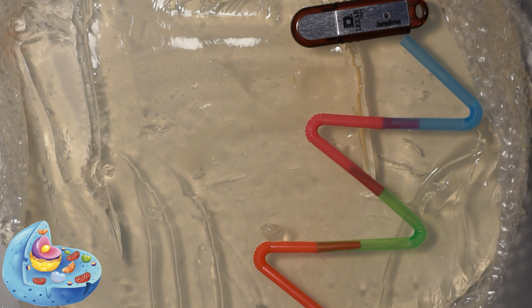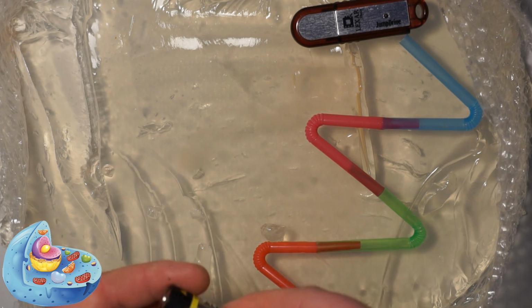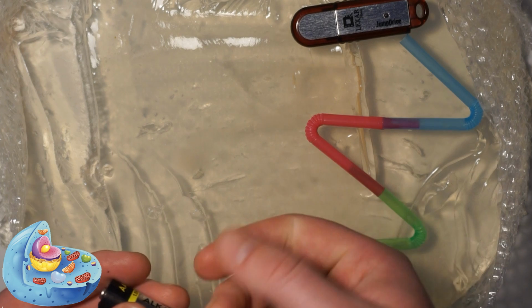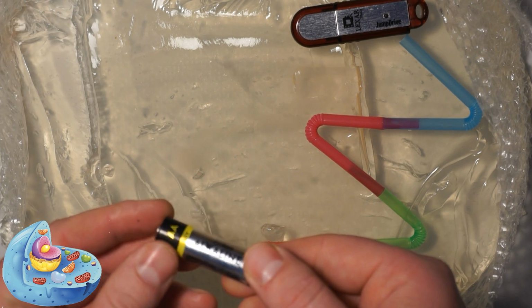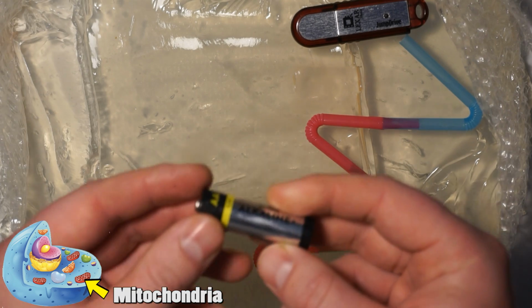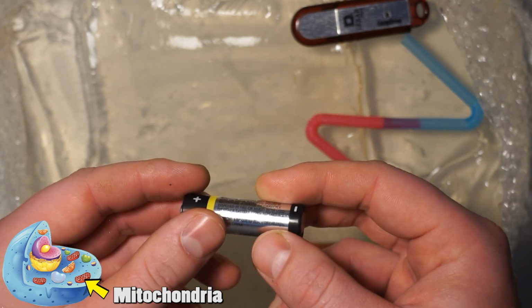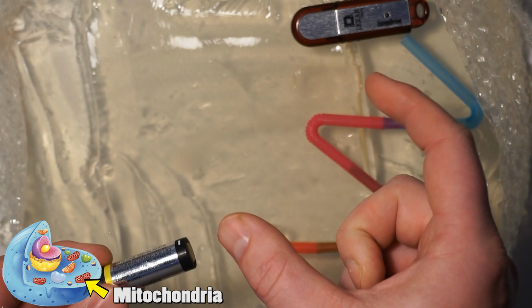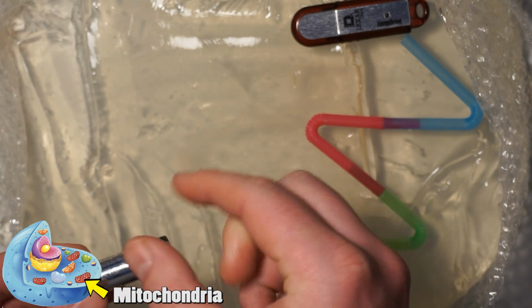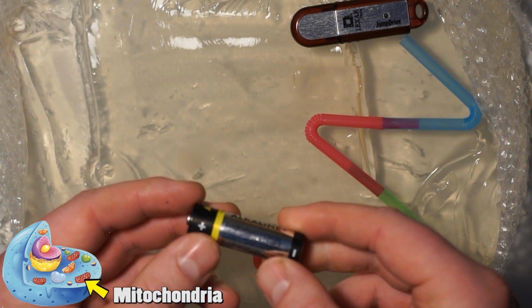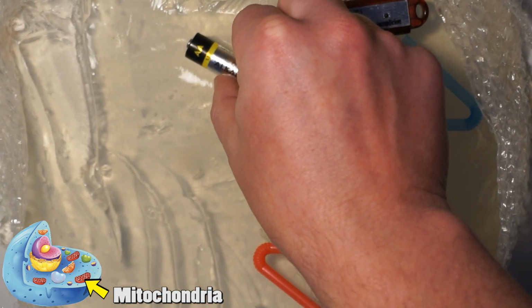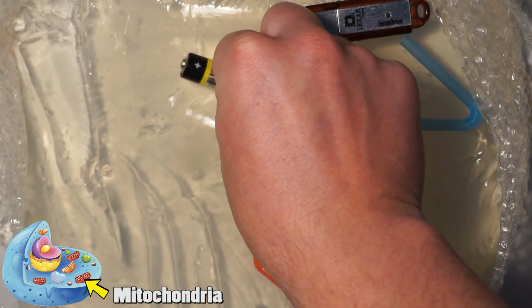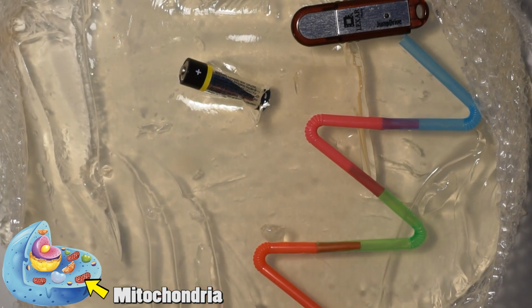In biology, we have two main reactions that underpin all life on Earth. We have photosynthesis that happens in plants, and we have respiration that happens in animals, specifically in a part of the cell called the mitochondria. And in respiration, you're basically converting big glucose molecules into smaller bite-sized pieces that the cell can use for energy. And for this reason, I'm using batteries as mitochondria because they're often known as the powerhouses of the cell because it's where the energy comes from to power the cell.